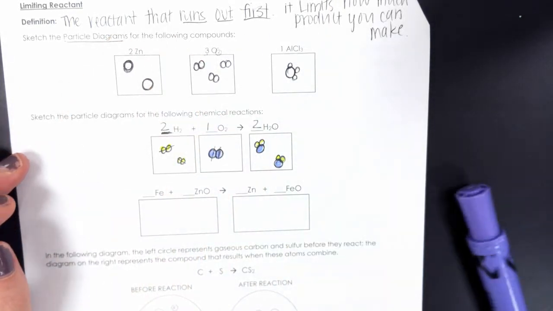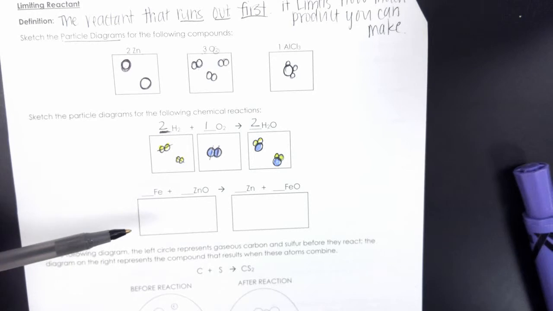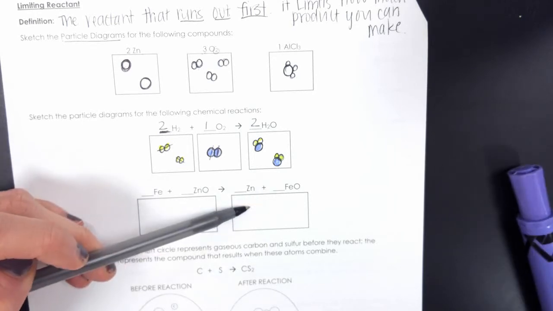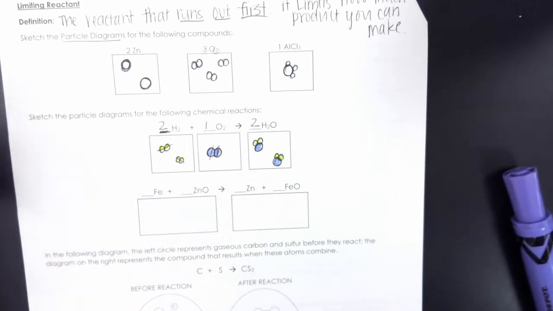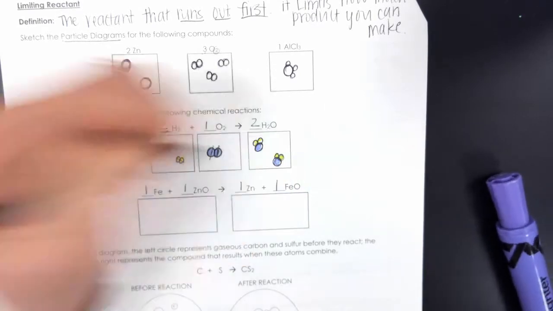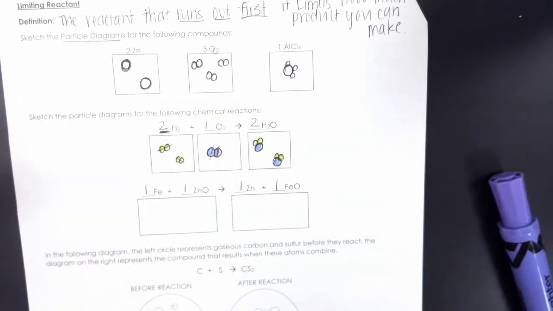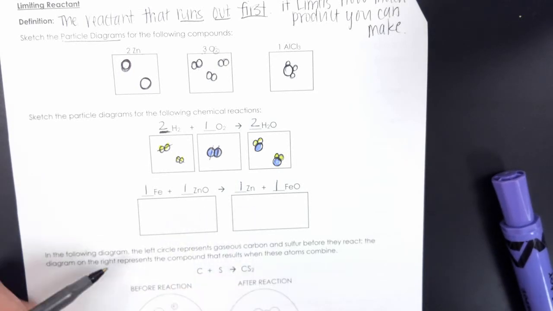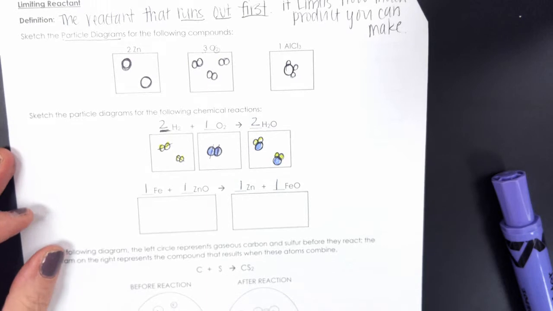Okay, so take a second, pause the video, and try to draw the particle diagram for the following reaction. Go ahead and get it balanced first, and you're lucky because it's already balanced. So pause the video here. I'm going to continue doing the particle diagram, and then you can check your work.